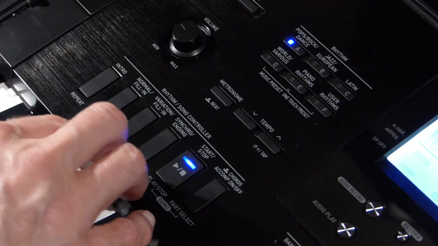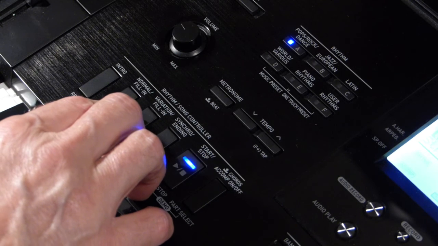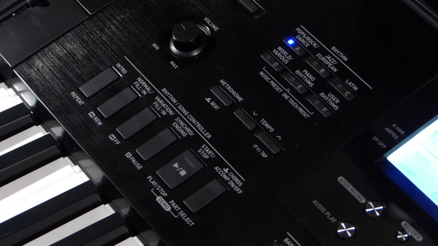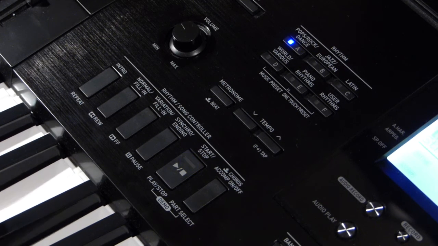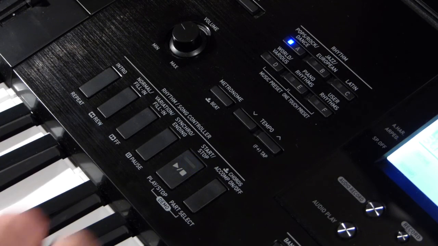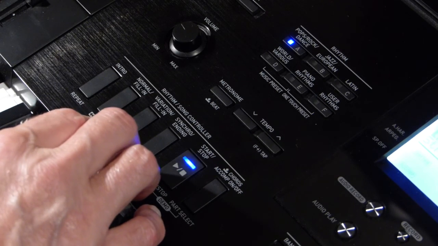Then next to the normal is the variation, which gives you a different kind of beat and a different kind of accompaniment. So you can switch back and forth between these.